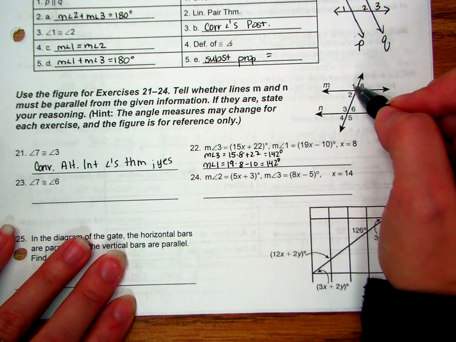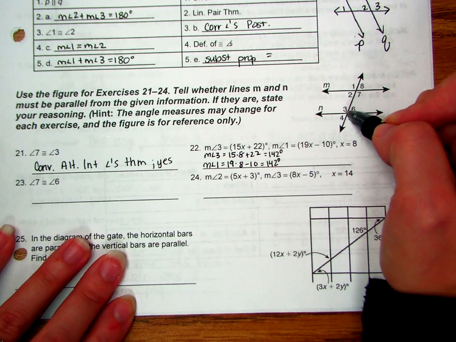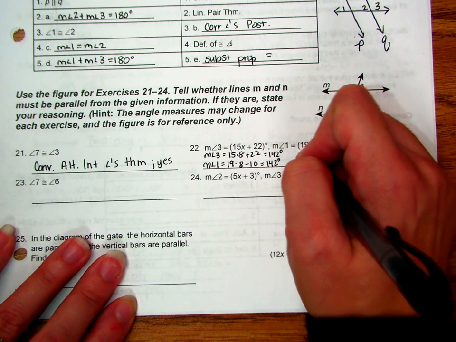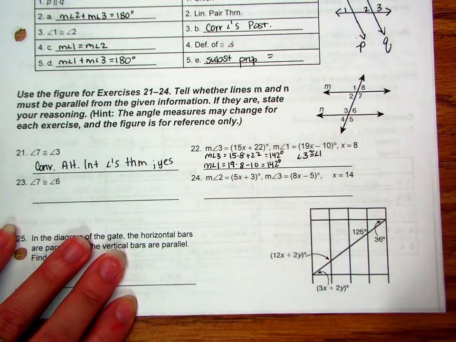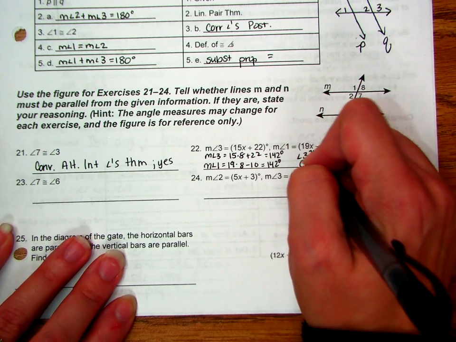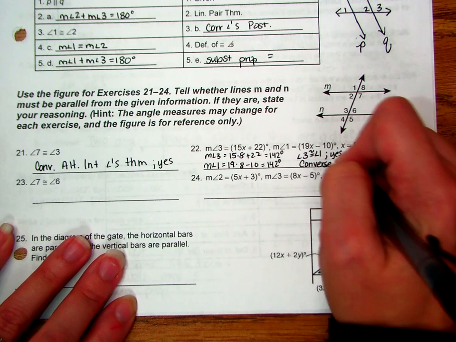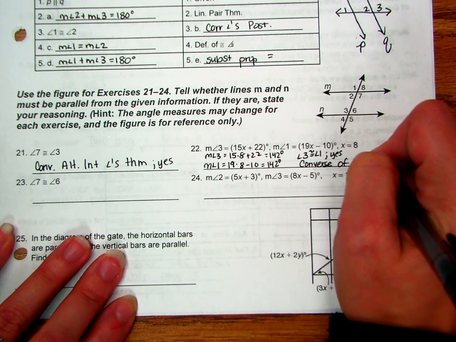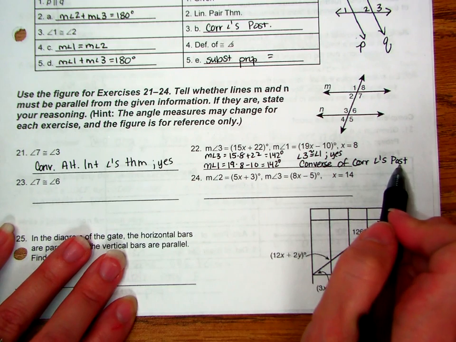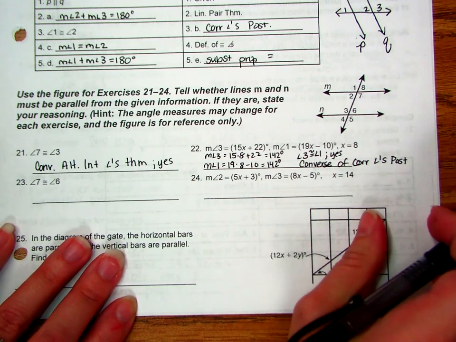Angle 1 and angle 3 are congruent angles. They are corresponding angles. So, since angle 3 is congruent to angle 1, I can say, yes, these lines must be parallel. Why? Well, we're allowed to say it by the converse of the corresponding angles postulate, which says if the corresponding angles are congruent, then the lines are parallel.